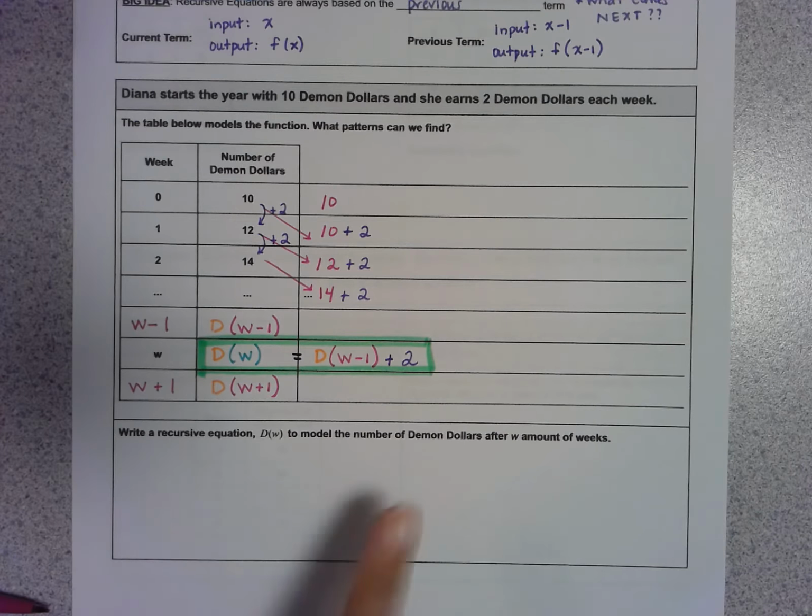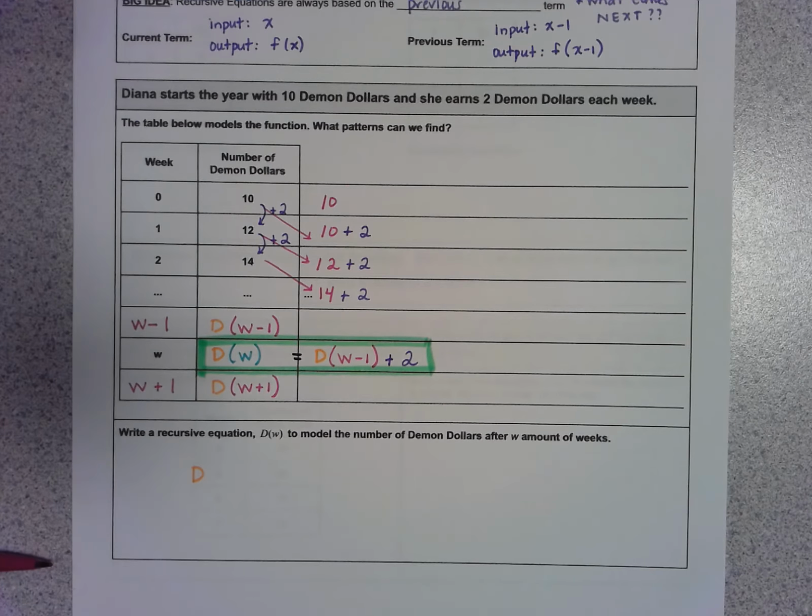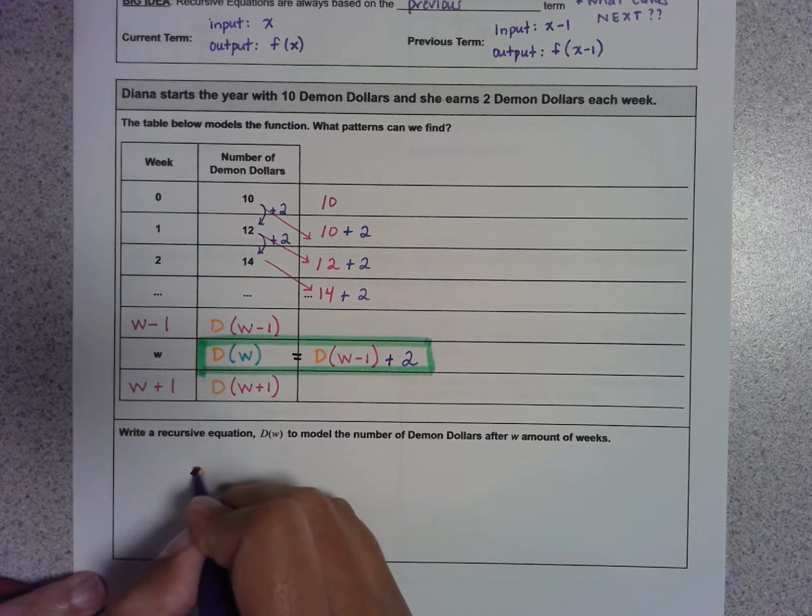If I were to write this recursive equation, it would be the output. Let me write this in words first. I think that would actually be better.